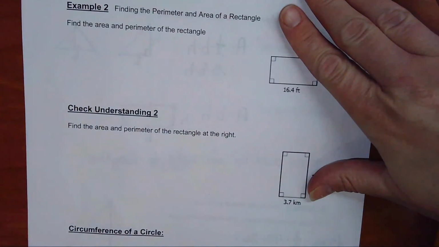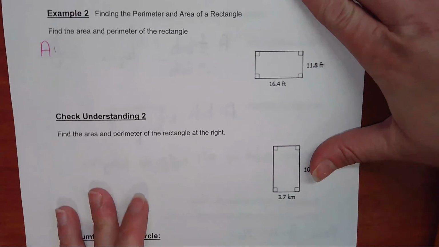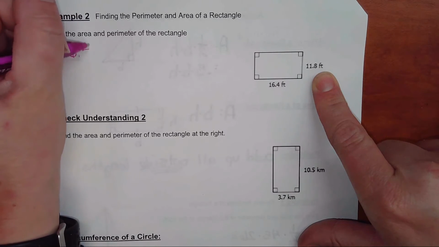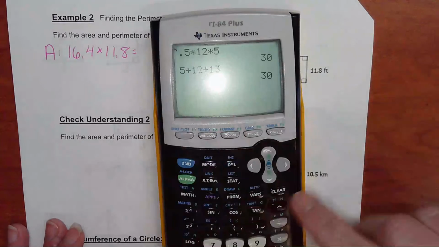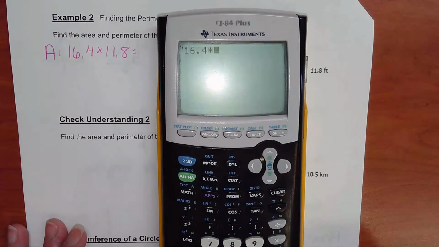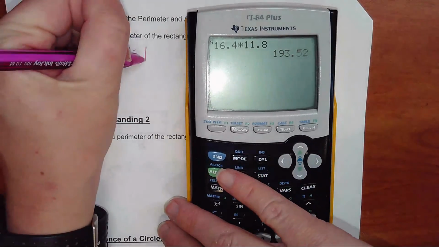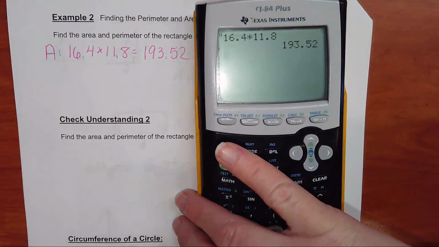Rectangles are even easier. So for rectangles, if we take a look at this first example, to find the area of a rectangle, it's just base times height. So you literally just multiply these together. 16.4 times 11.8. That's a really goofy number. 193.52. That's it. Leave it alone.